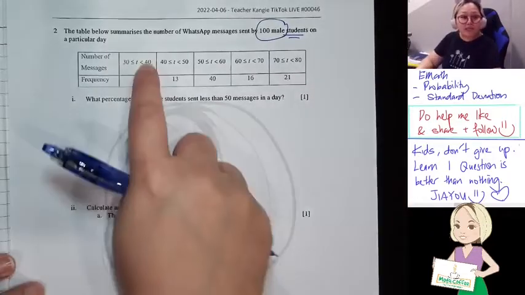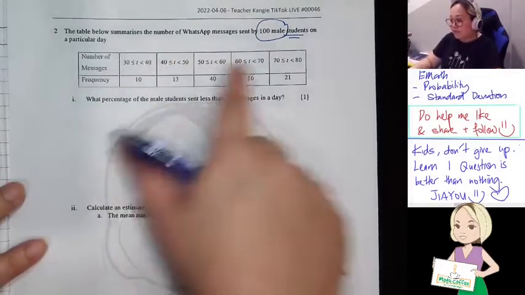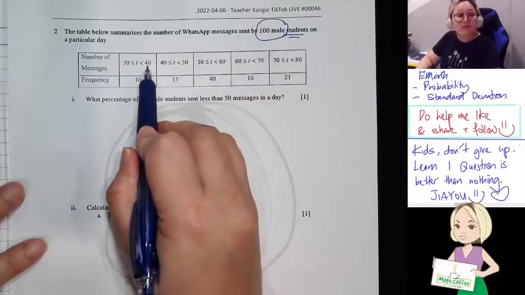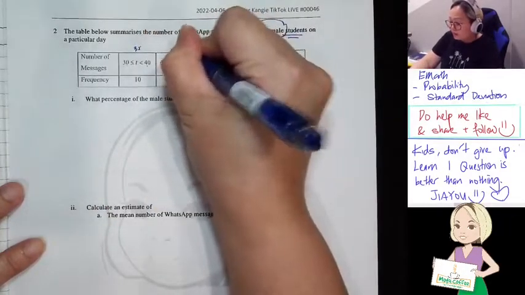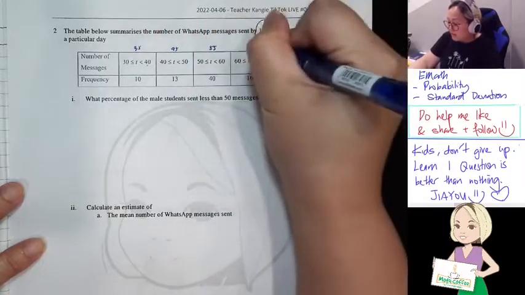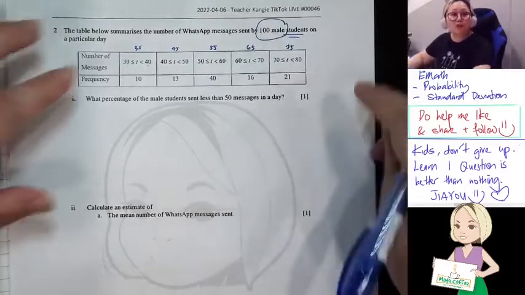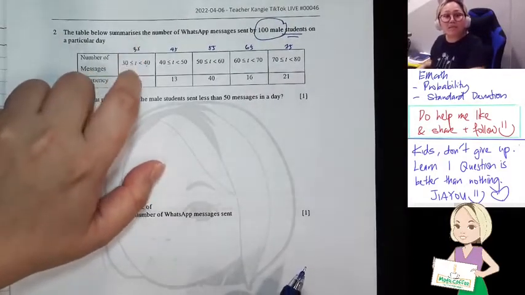Whenever you have a range, you need to find the mid number of each range. Understand? So how do you find the mid number? You will have to take 30 plus 40 divided by 2. So it will be 35, 45, 55, and 65, and 75. Whenever you have a range of data, you need to find the middle, the mean, the middle.